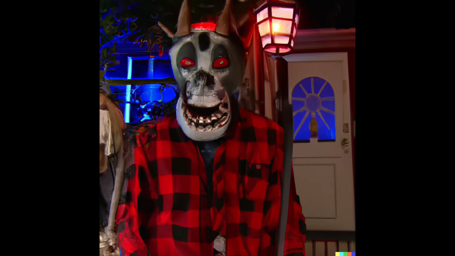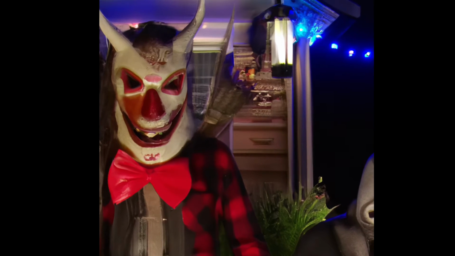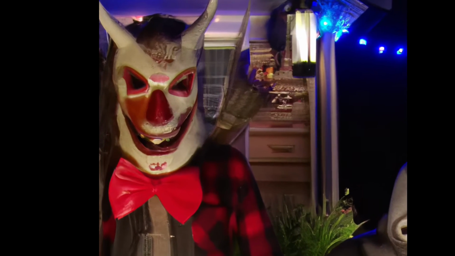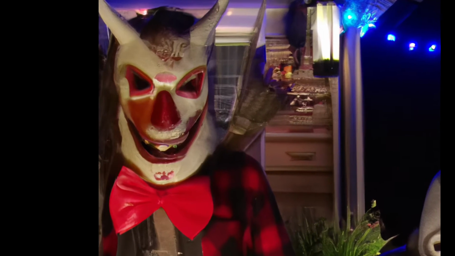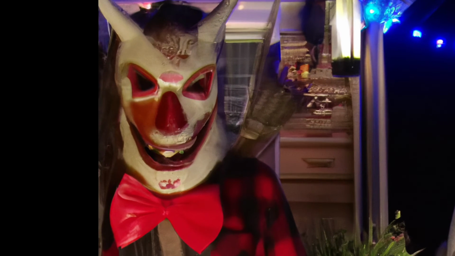But these 2 actually came out really cool, and especially the first one here, I think this could be a real animatronic. It's almost like a devil or demon of sorts with horns, and it's just so strange looking. I really, really love it.